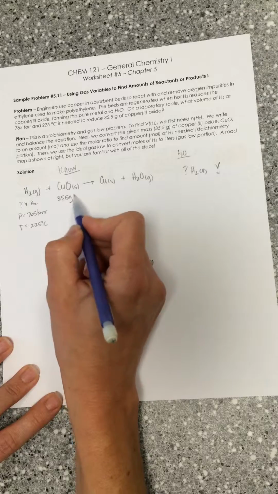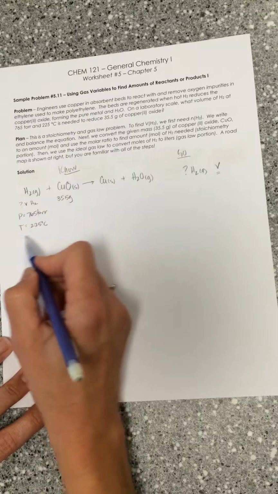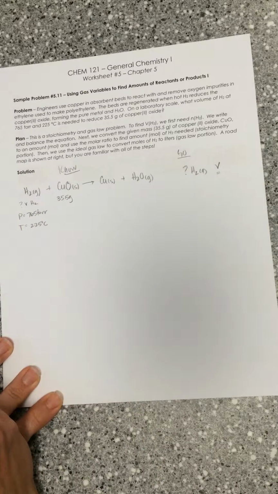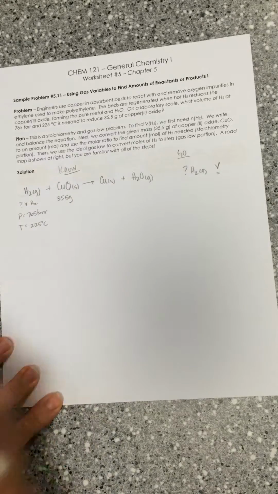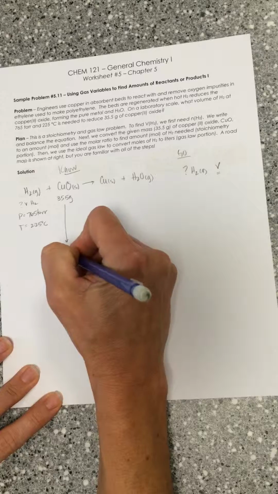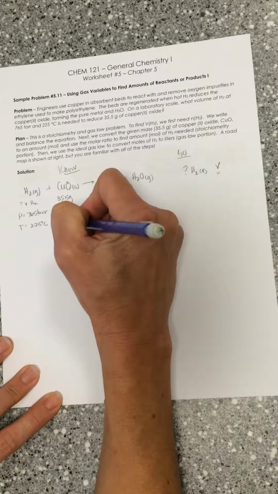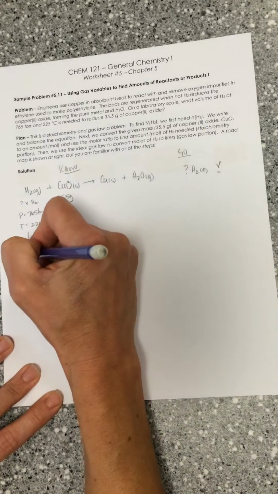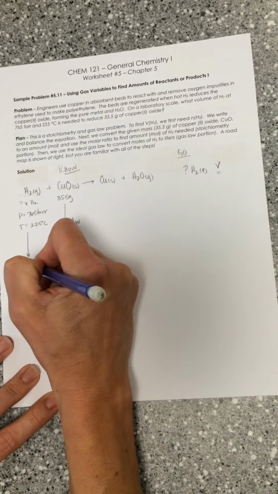We know how much of this one we have, and we'd like to know how much of this one we need to react. Well, in order to talk about who's reacting, we need to have each of these in terms of moles. If we'd like to get to moles of this, we can easily do mass to moles using molar mass.